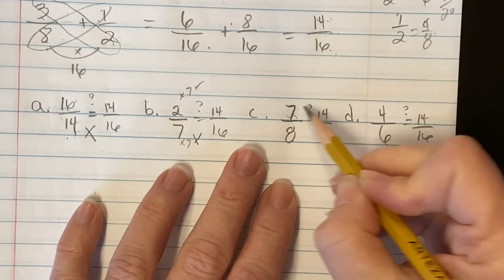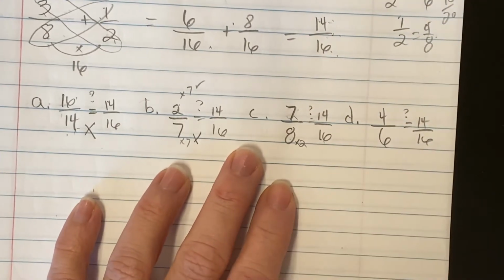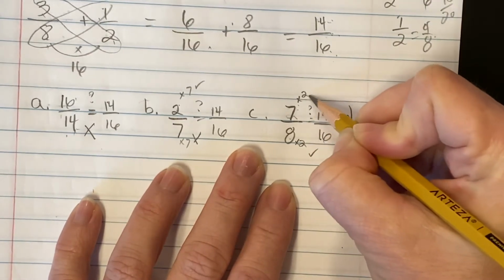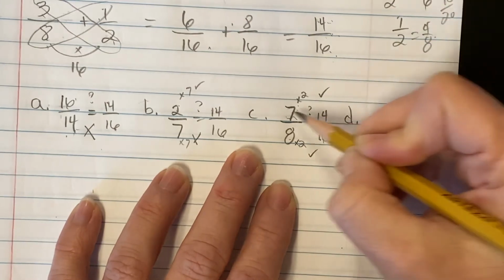Okay. Can I make 7 into 14, or 8 into 16? Yeah, 8 times 2 is 16. That checks. And if I do it to the denominator, I have to do it to the numerator, because fair is fair. 7 times 2 is 14. Check. Oh, this one looks like it's right.